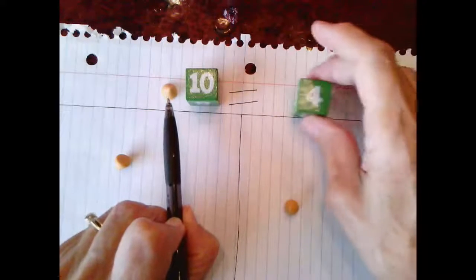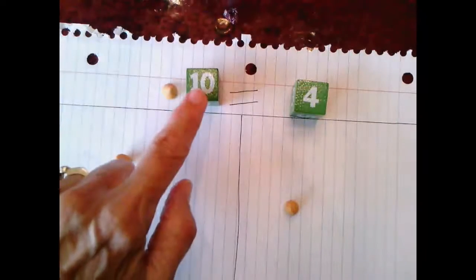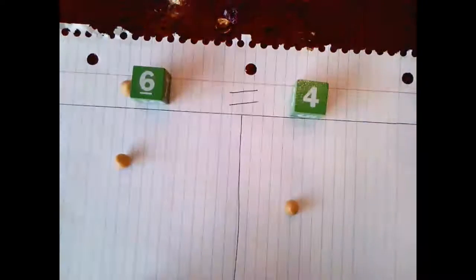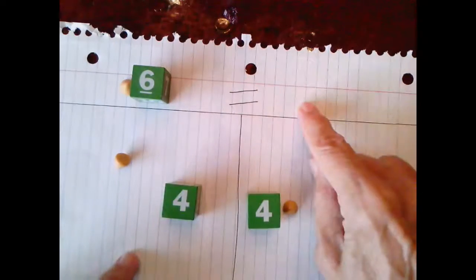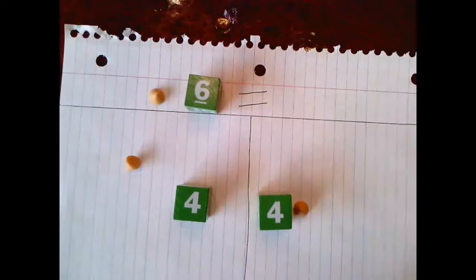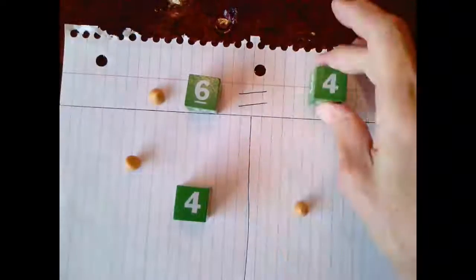10 plus something has to equal 4. A couple ways I can do this. I can trade this 10 in for a 6 and a 4. And then I can pull my 4's down. And then I know that I'm left with 0 over here. So 6 plus what would give me 0? Well, negative 6, right? Positive 6 plus negative 6 gives me 0. So that must be negative 6, which makes that one 6. Move them all up.